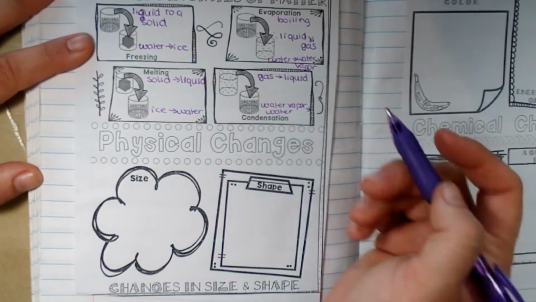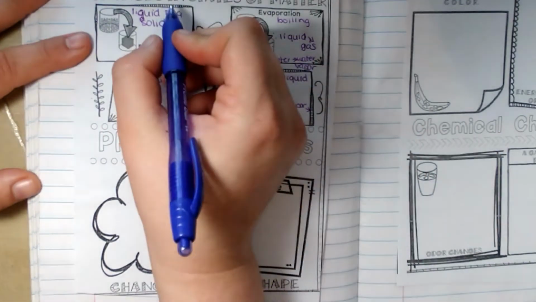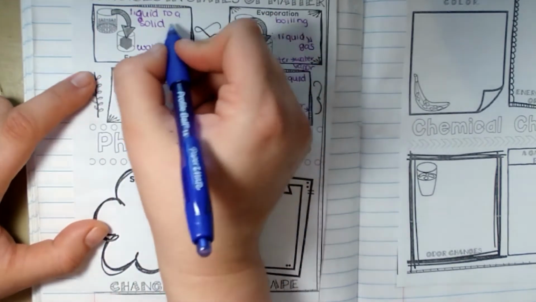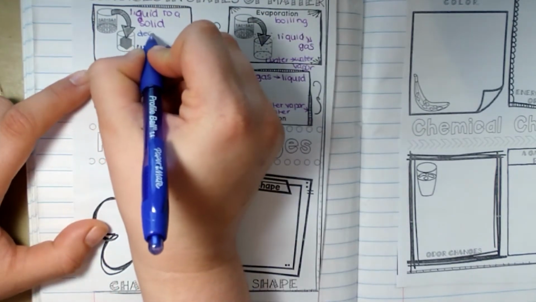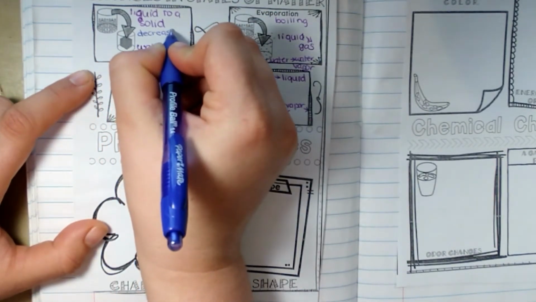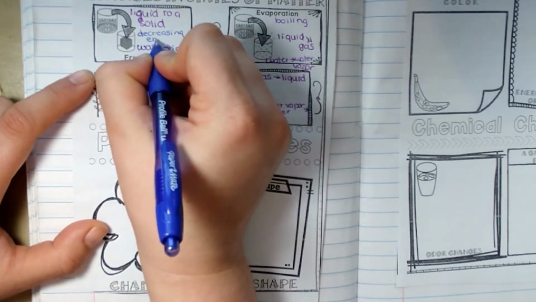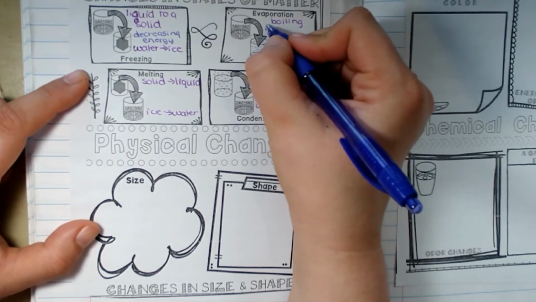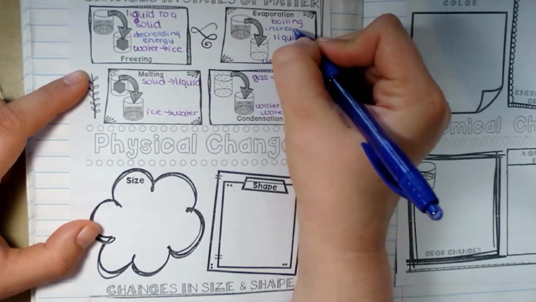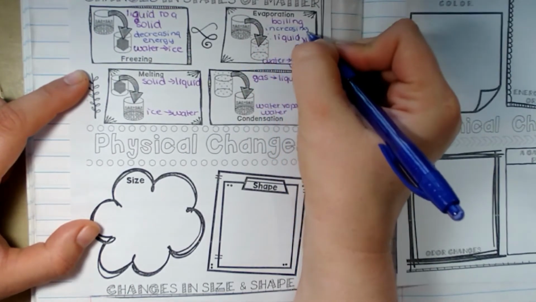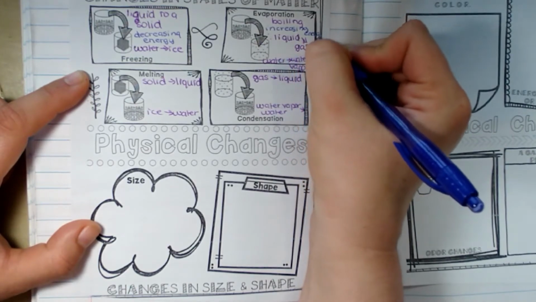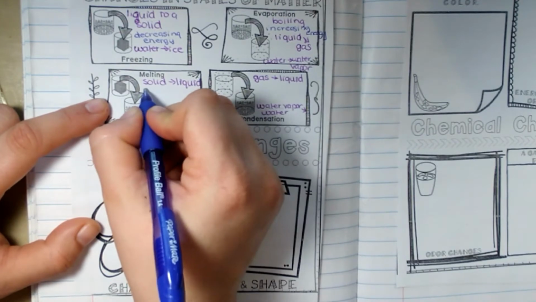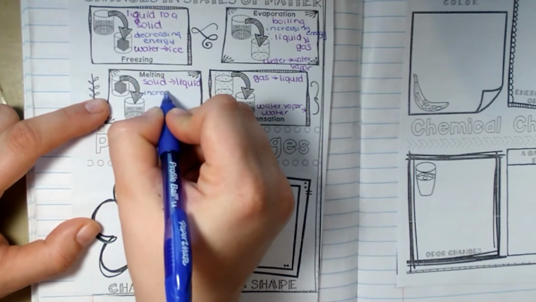So when we do this, we are taking away energy. So this is decreasing energy because it is getting cold. Decreasing energy, the energy for temperature. For boiling, we are increasing energy. Melting, we are increasing energy.